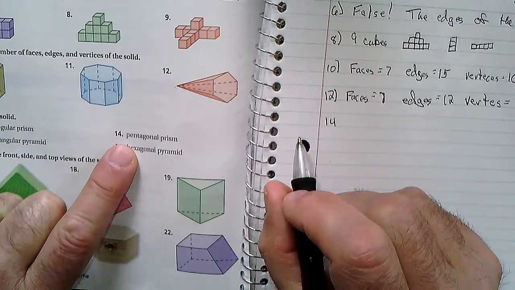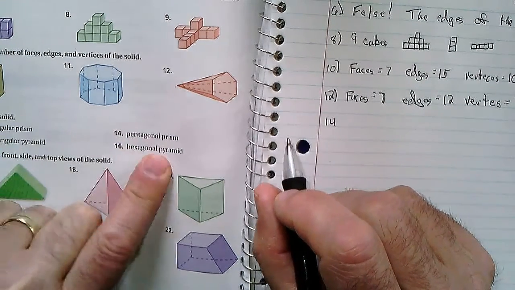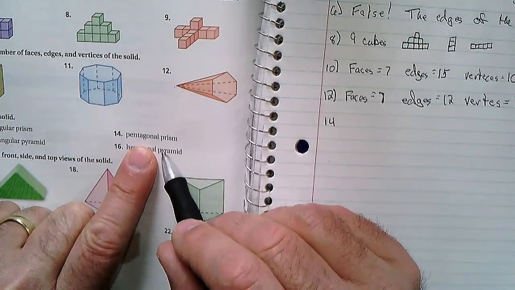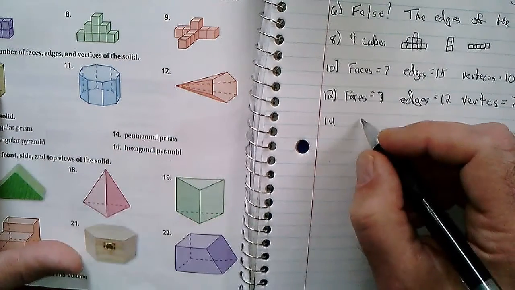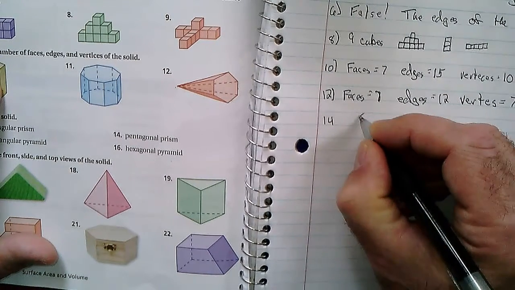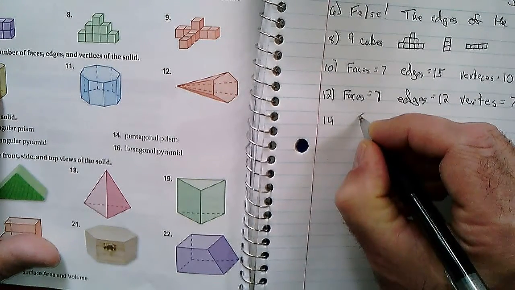I forget what I had you do. I don't remember, but I'm going to draw it. It says draw a pentagonal prism. So this is a pentagonal prism. So it's the pentagon. So I'm going to try to draw a pentagon.